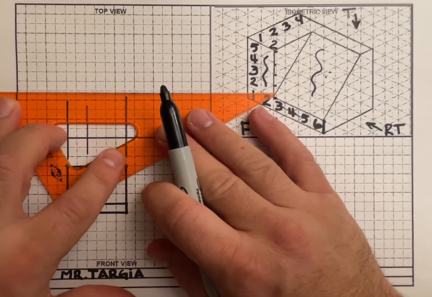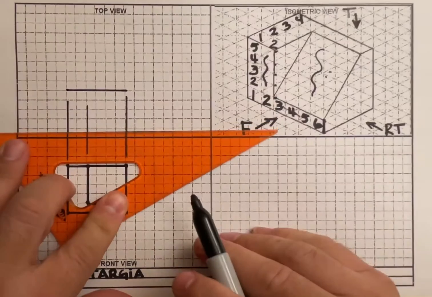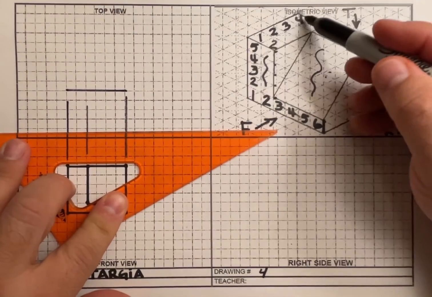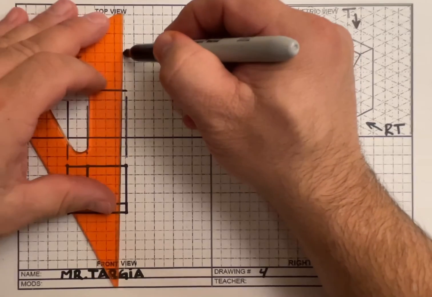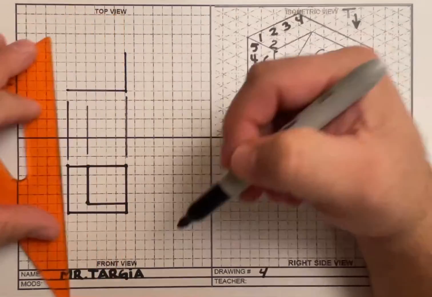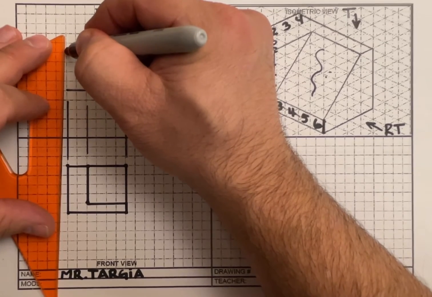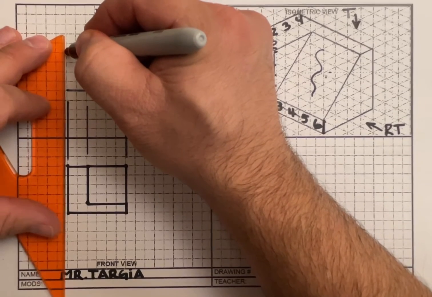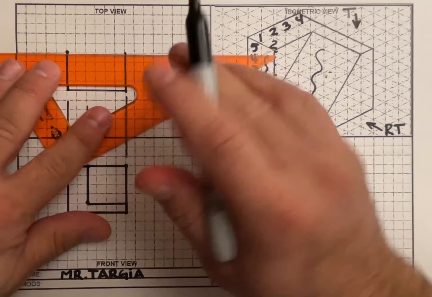I'm going to place this here, and I'm going to go from projection line to projection line. And now I'm going to travel back 4 squares deep. 1, 2, 3, 4. So 1 at this end, and also 1 here at this end. Okay, the back line gets completed in.